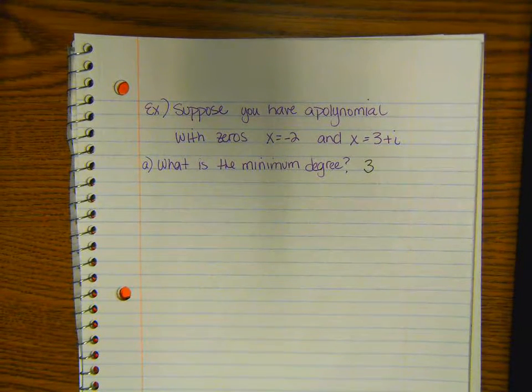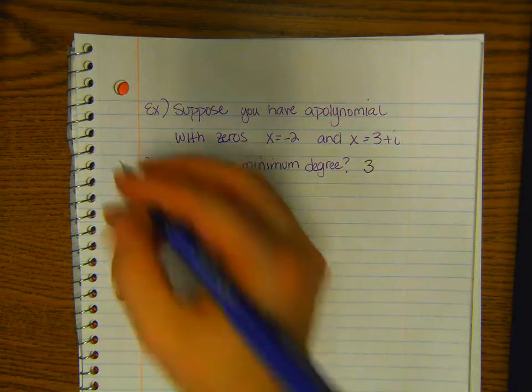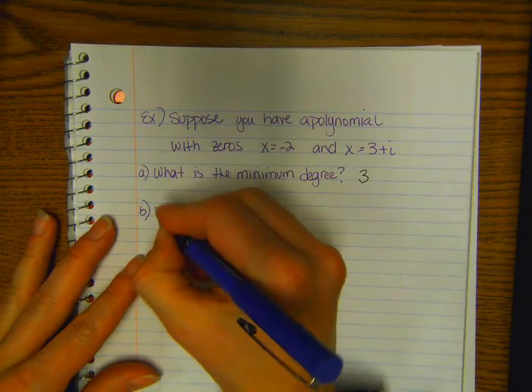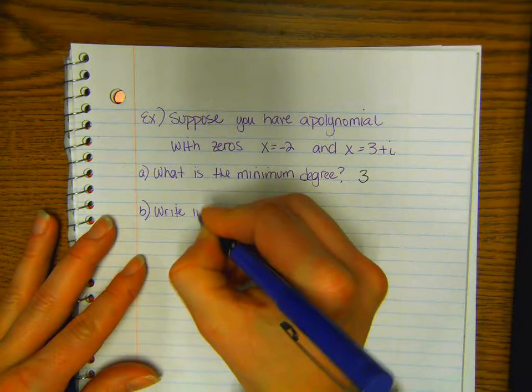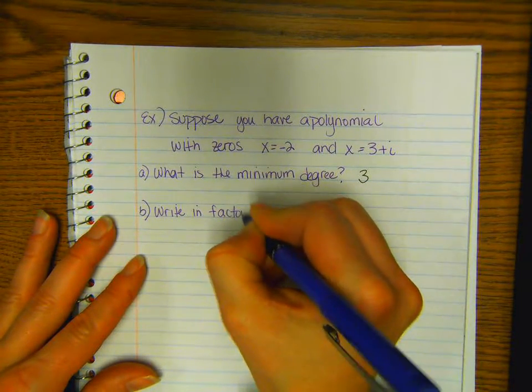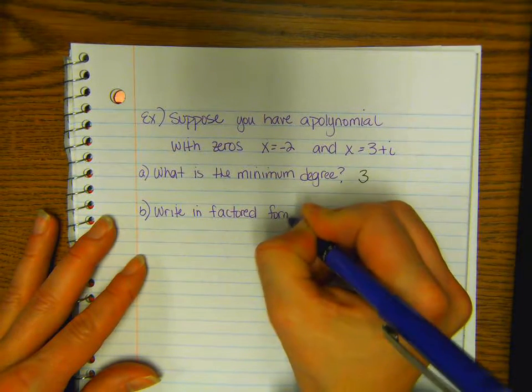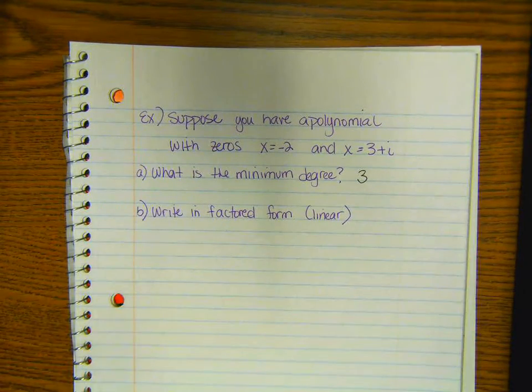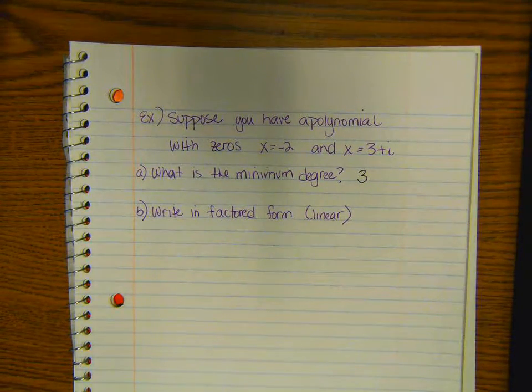Okay. Let's then write the polynomial in factored form. And for this step, we're going to just use all linear factors. Here's what I mean by linear. Linear is a line. Isn't a line a degree 1 polynomial? So linear factors would just all be x minus, x minus, x minus. So here we go. Let's write it in factored form.